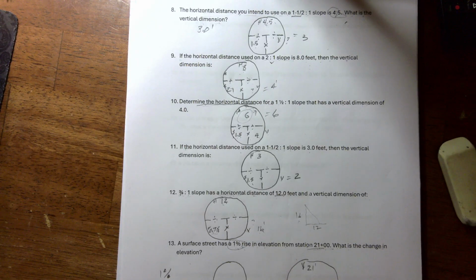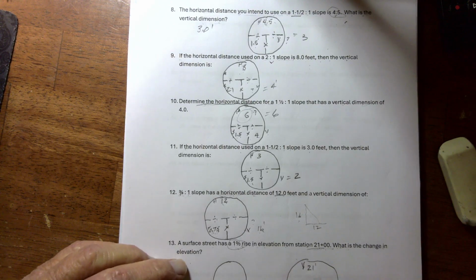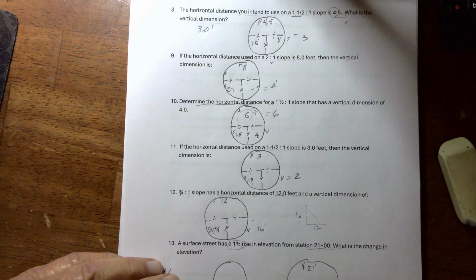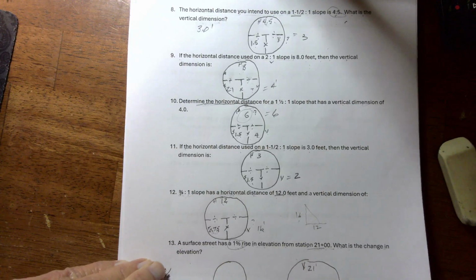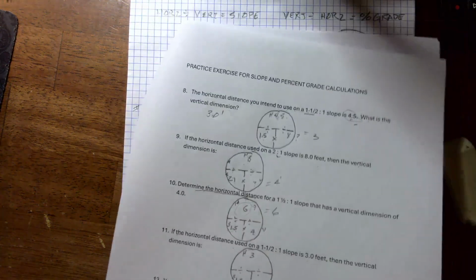Just what it says. We got to multiply the percentage times the horizontal. So we have a vertical of 21 feet. So this thing is, that's a long ways too. This thing's going to be like this. All right. That's number 13.